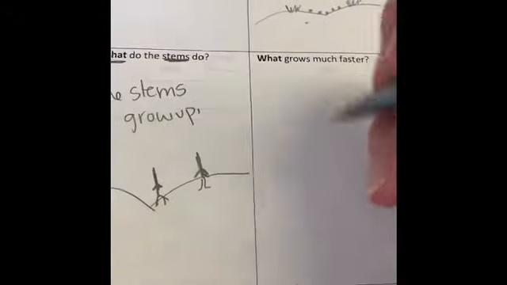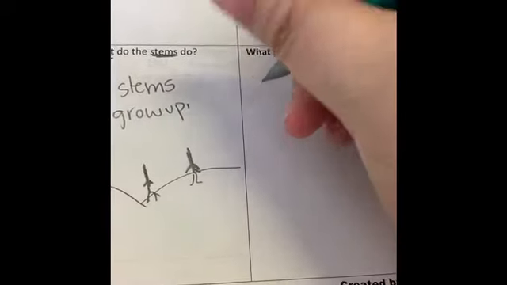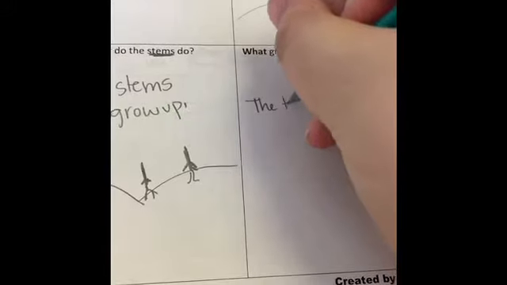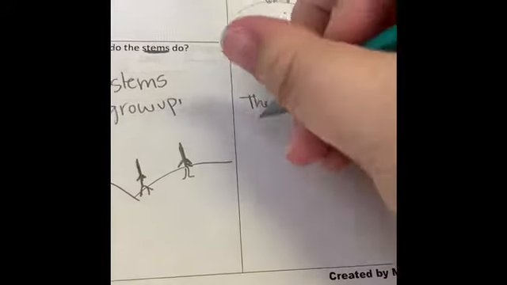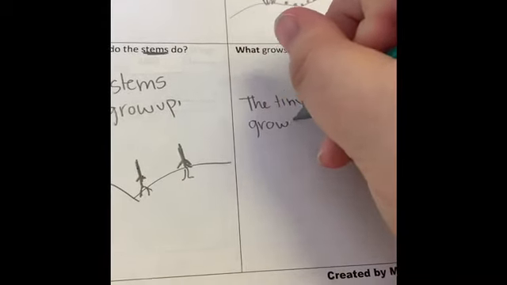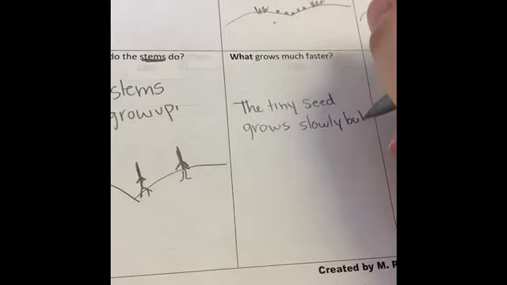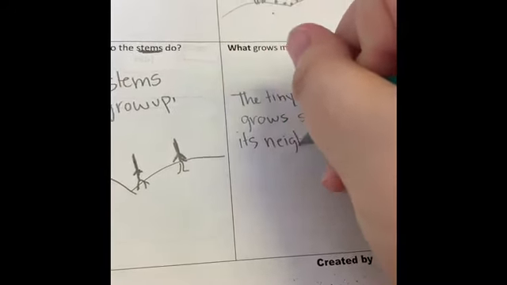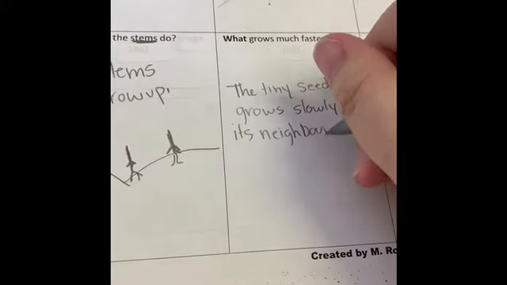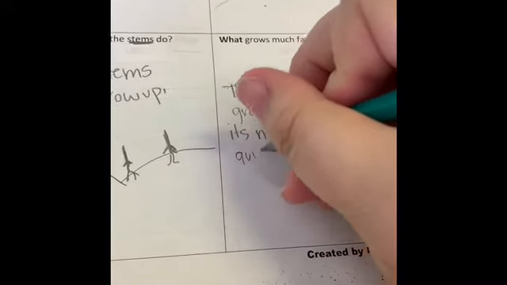All right, what grows much faster? Now we know this whole time our tiny seed was growing, but it wasn't growing as fast as its neighbor. So the tiny seed grows slowly, but its neighbor grows quickly.